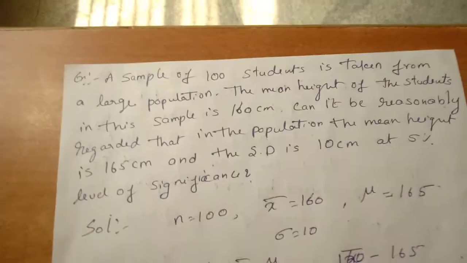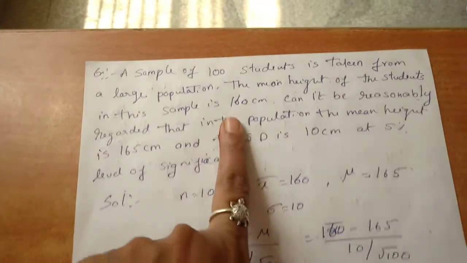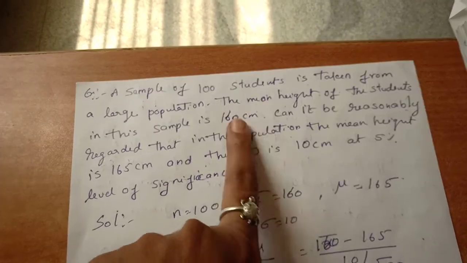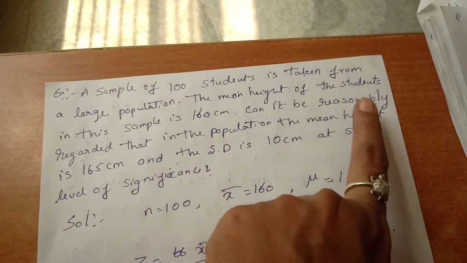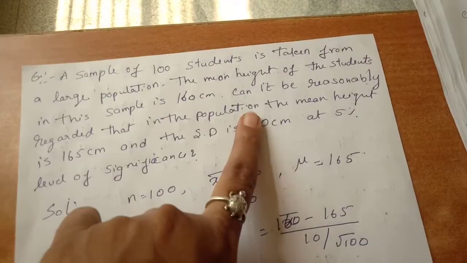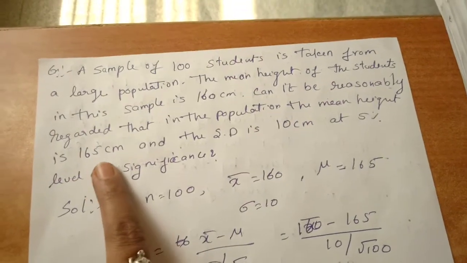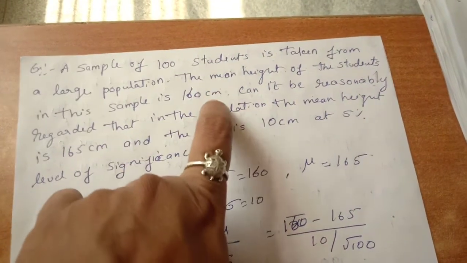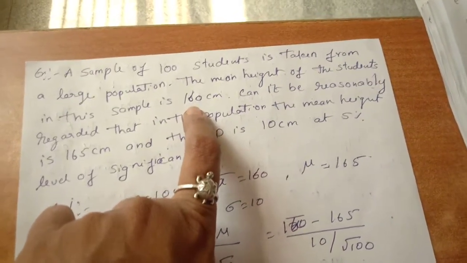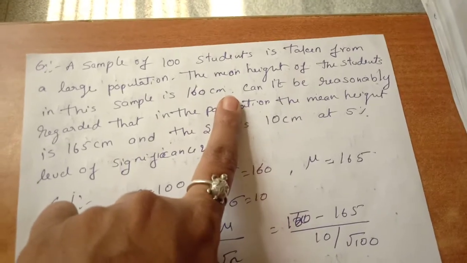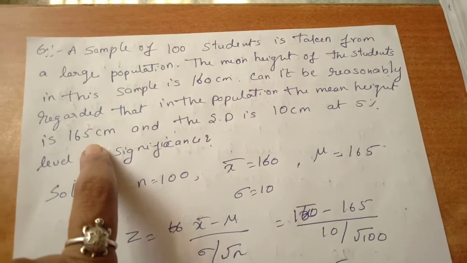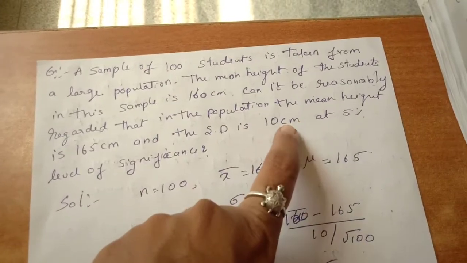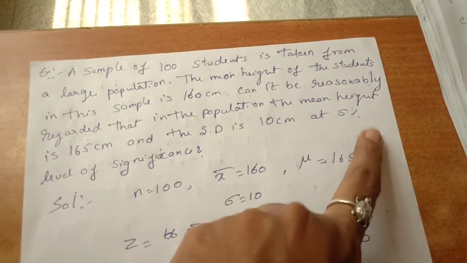What is the mean height of a student? The actual mean height is 160 centimeters. Can it be reasonably regarded that the population mean height is 165 centimeters? This is the hypothesis. The mean height of the normal 100 students is 160. Suppose I make a hypothesis that the mean height of a population of 100 students is 165 and the standard deviation is 10 centimeters, at 5% level of significance.